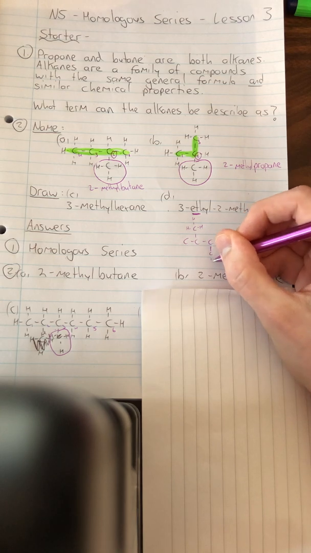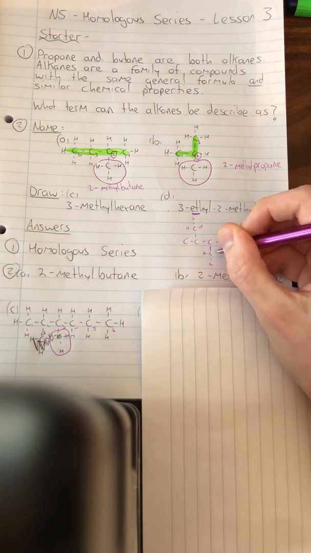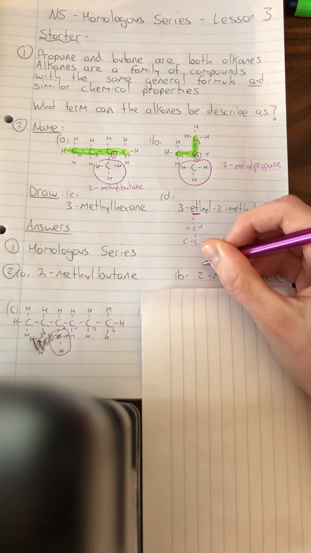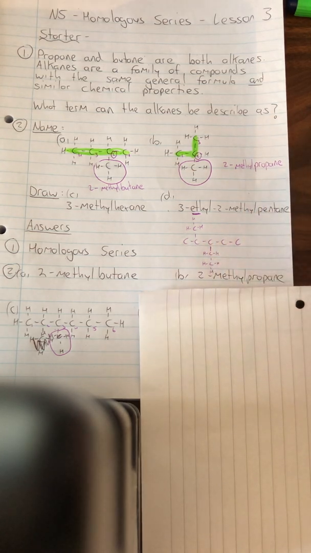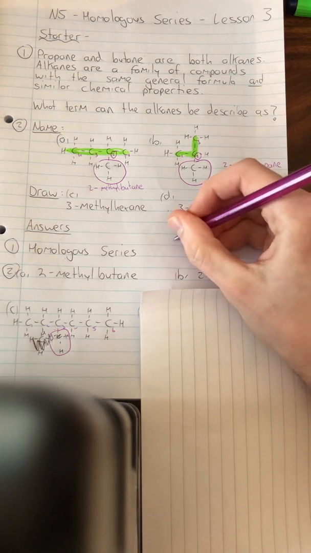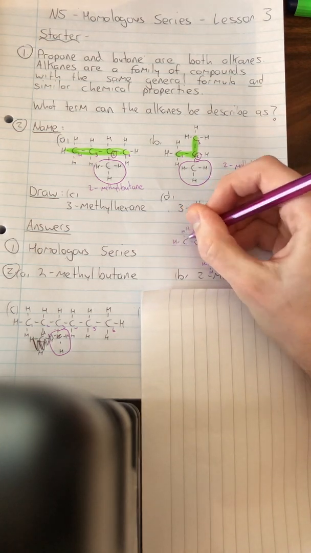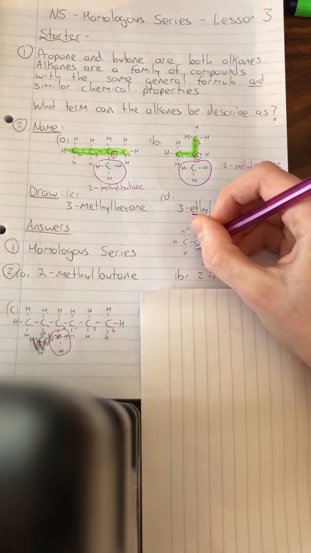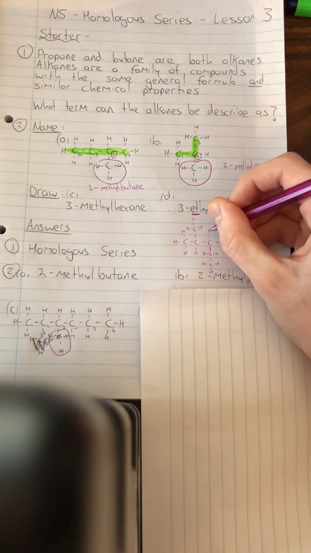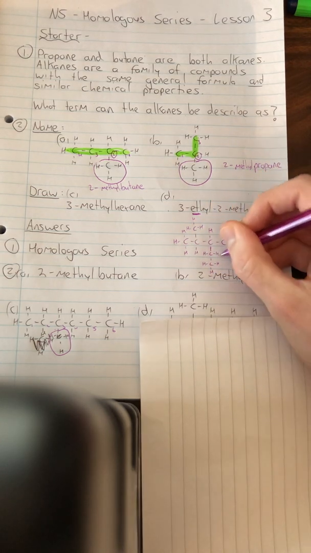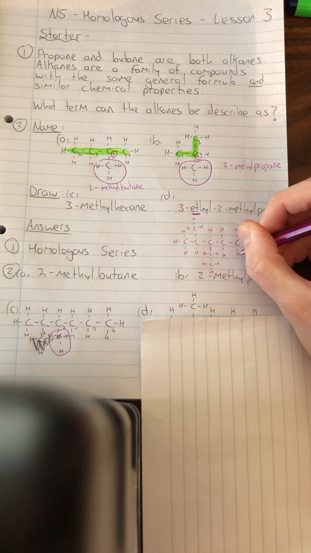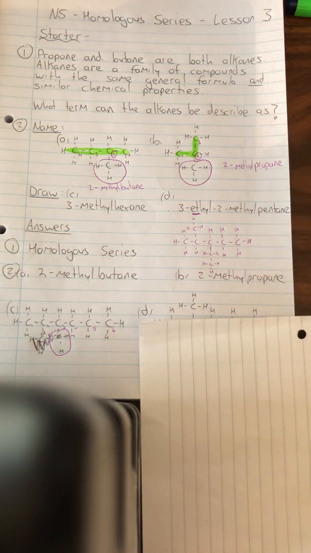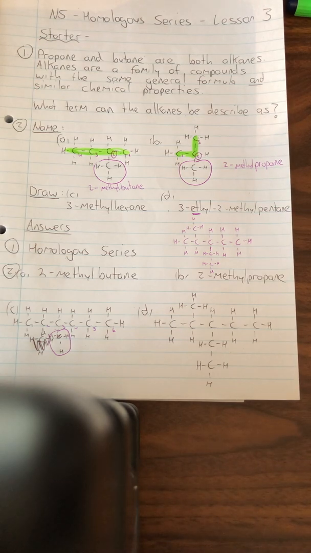We draw a branch, but this time with 2 carbons, like so. And then once you've done that, just make sure every carbon has a valency of 4, and that means that every carbon has 4 bonds coming out of it. So very well done if you got that right.